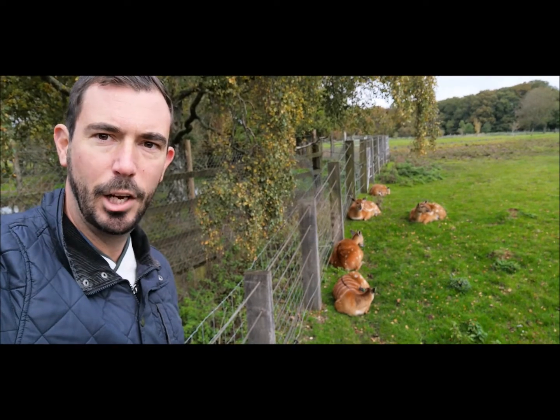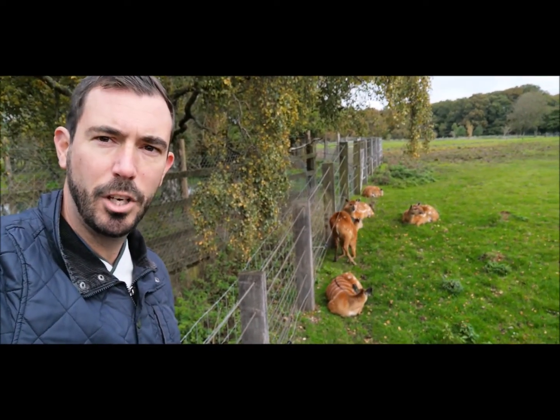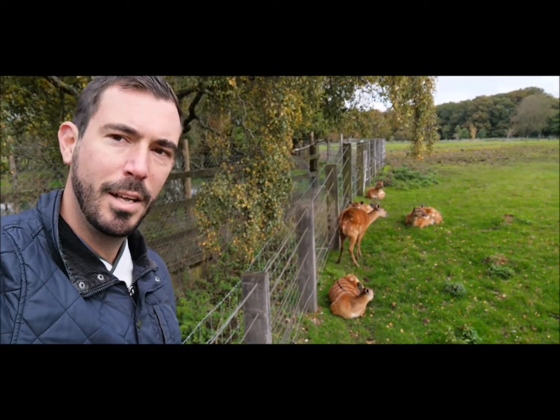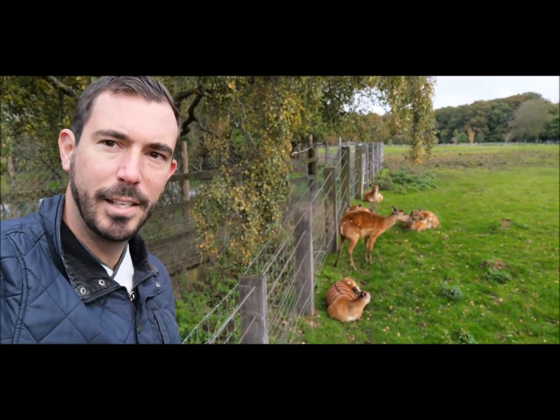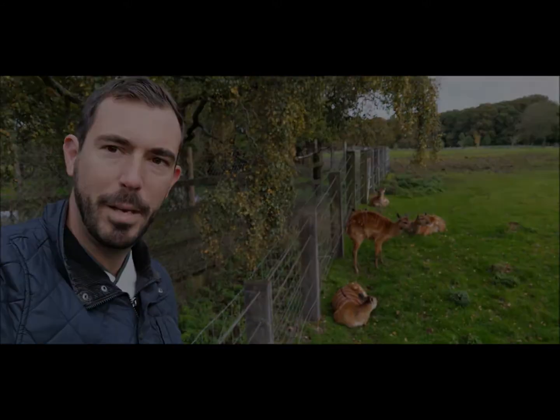We can measure how comfortable a species is in its enclosure based on how it's using its space and based on the types of behaviours it's performing. These sitatunga, relaxing and chewing the cud, suggest positive welfare within this exhibit.